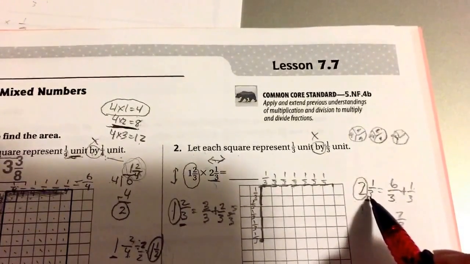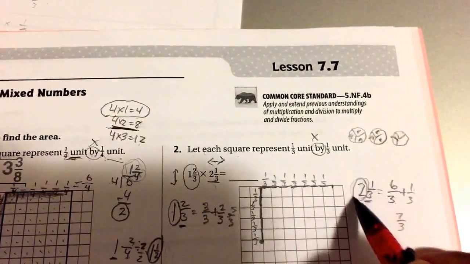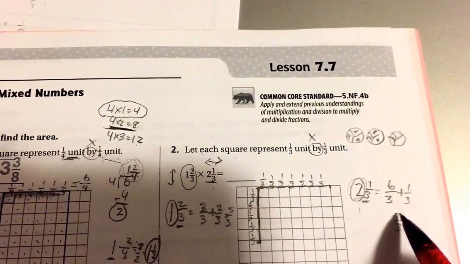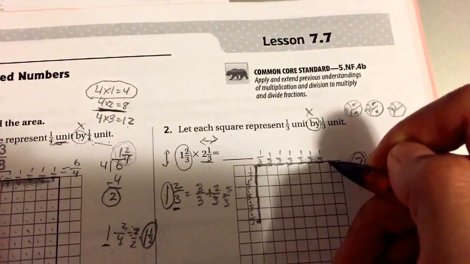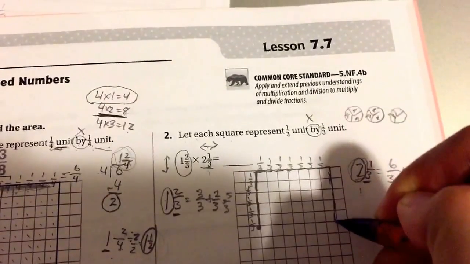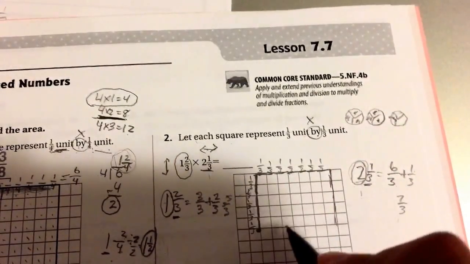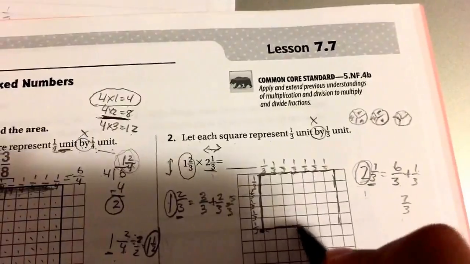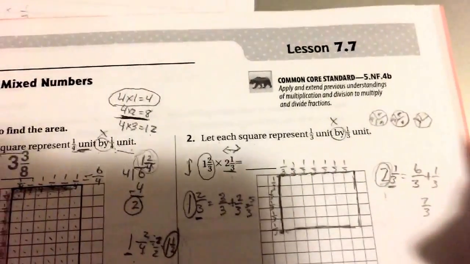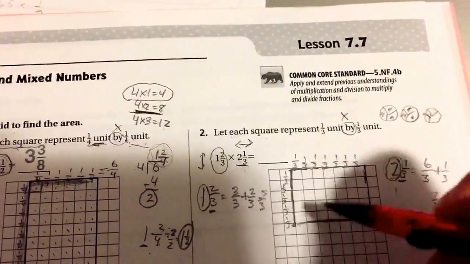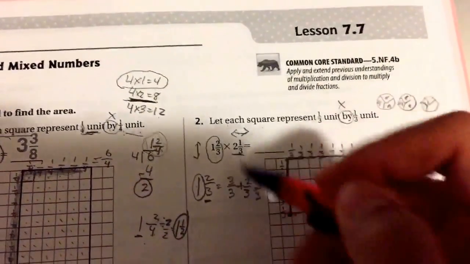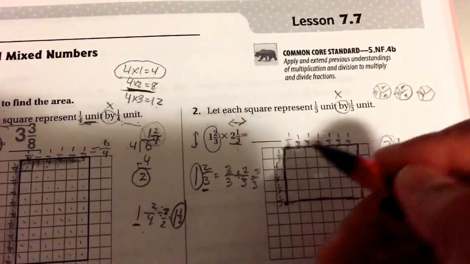Another way to do it is 3 times 2 is 6, plus 1 is 7/3. Now we just finished drawing our diagram. This is what they mean when they say to draw your diagram using a grid. A grid is like these lines here. That's a grid.